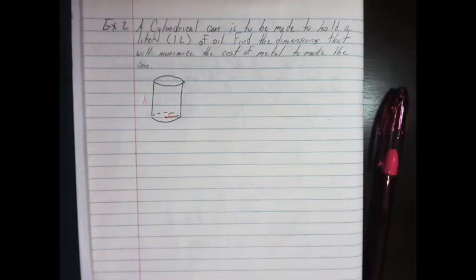So let's try a second one. This is going to be a minimization problem. We're trying to find the smallest possible value.